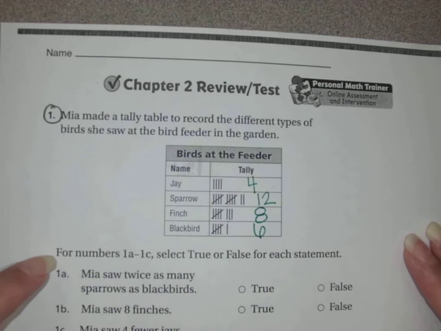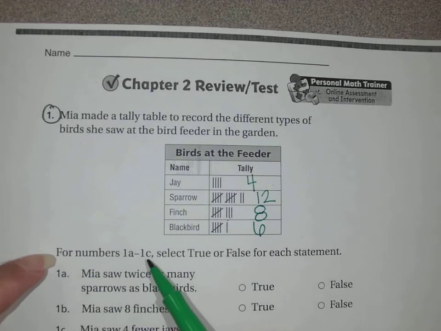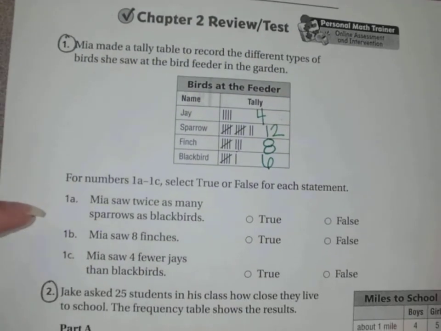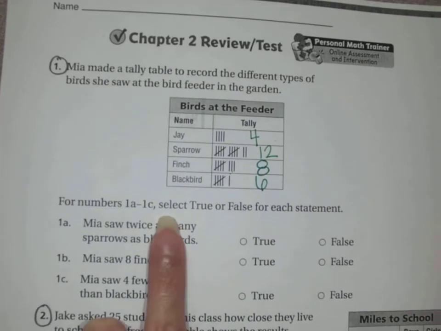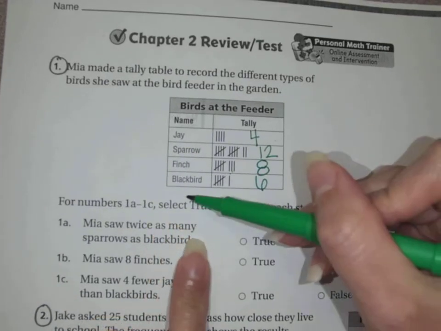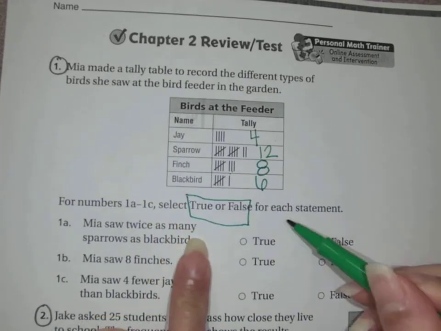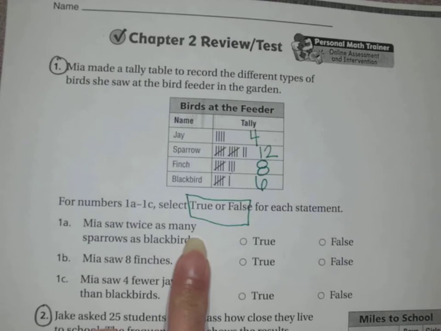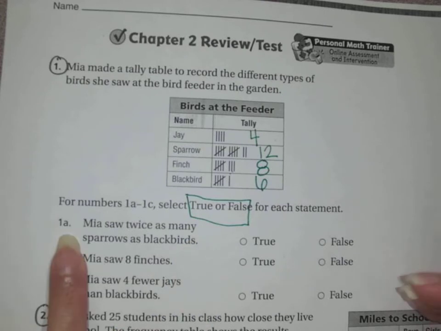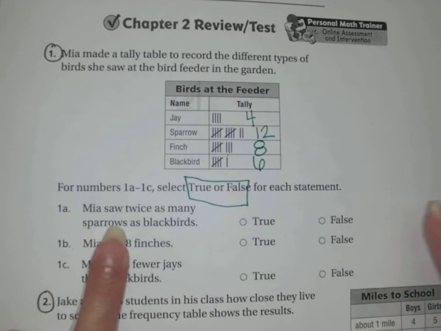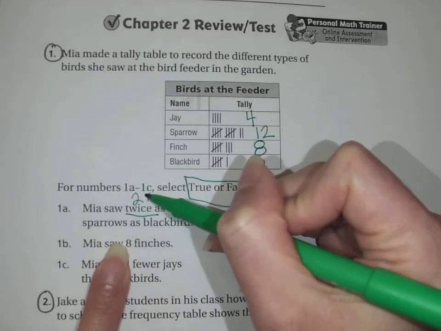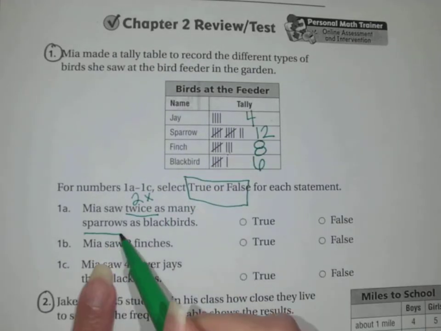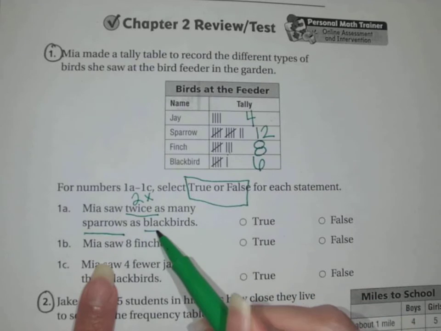Now it says for numbers 1A through 1C, so that means for these problems, 1A, 1B, and 1C, select true or false for each statement, for each sentence, okay? 1A says, Mia saw twice, think of multiplication, 2 times, twice as many sparrows as blackbirds.